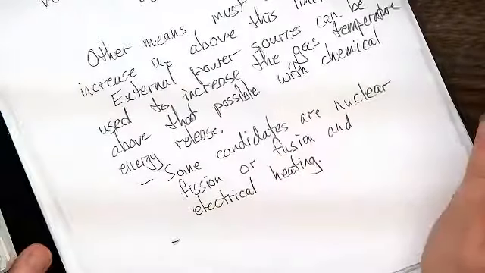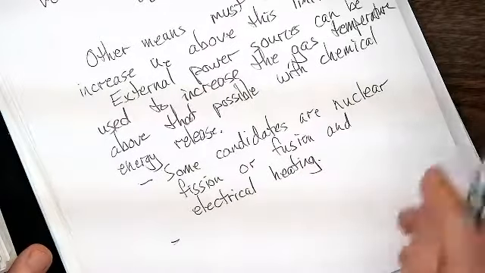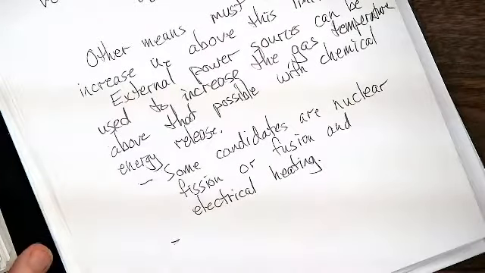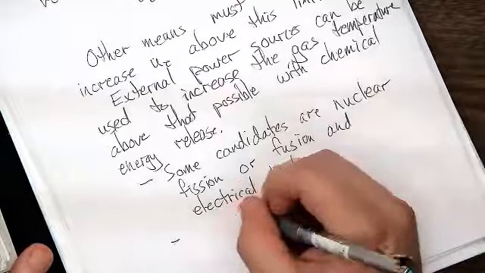These methods can lead to rocket motors with Isps in the range of 1,000 seconds.